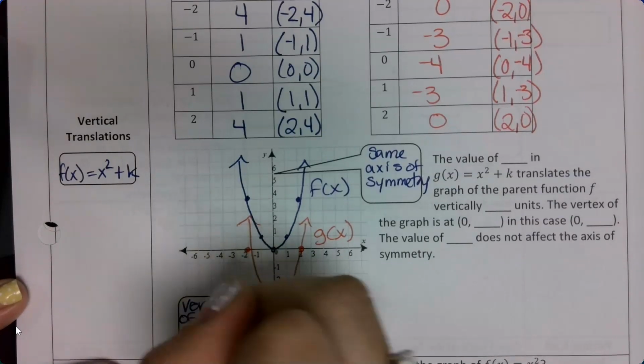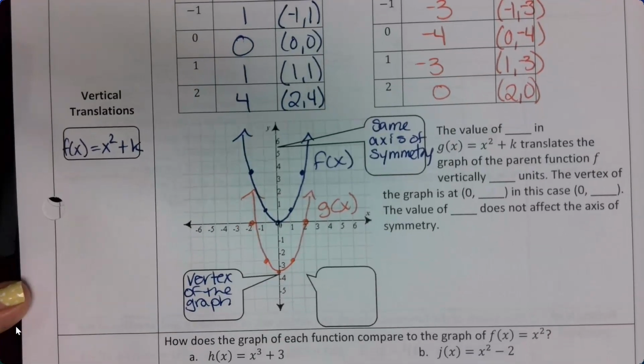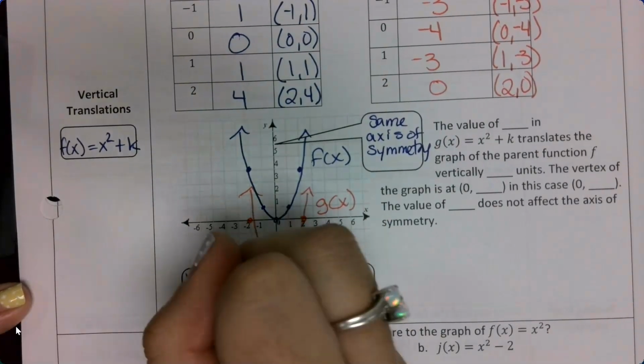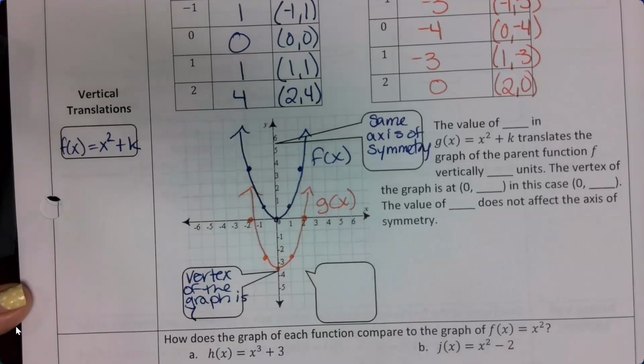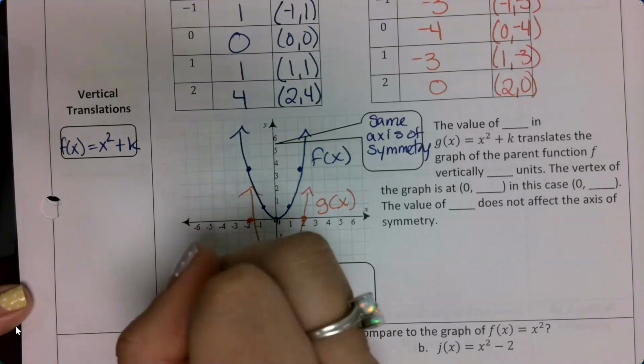So what is my highest or lowest point in the red graph? That's not a coordinate point. 0, -4.